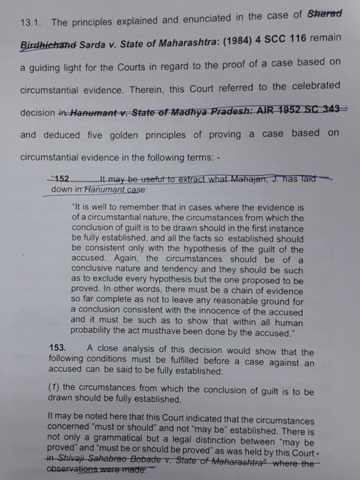It is well to remember that in cases where the evidence is of a circumstantial nature, the circumstances from which the conclusion of guilt is to be drawn should in the first instance be fully established, and all the facts so established should be consistent only with the hypothesis of the guilt of the accused. Again, the circumstances should be of a conclusive nature and tendency, and they should be such as to exclude every hypothesis but the one proposed to be proved. In other words, there must be a chain of evidence so far complete as not to leave any reasonable ground for a conclusion consistent with the innocence of the accused, and it must be such as to show that within all human probability the act must have been done by the accused.